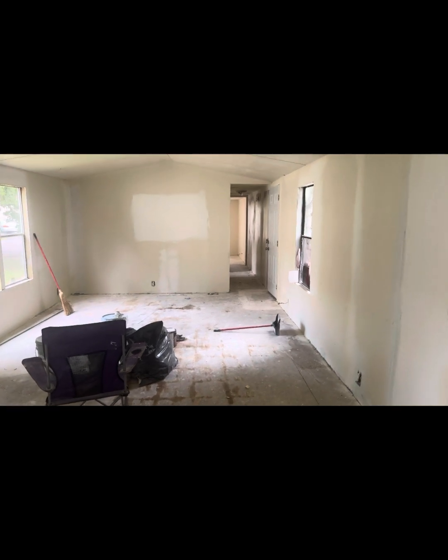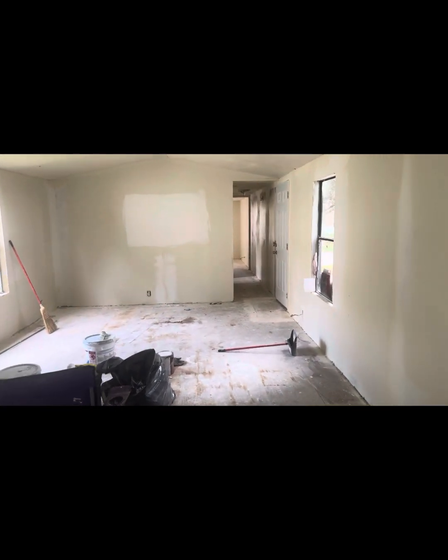So if you ever walk inside of a mobile home and it looks something similar to this right here, as long as the bones of the mobile home are good, I'm talking about the structural aspect, the floors and the roof, then I know that, okay, cool, we can actually work with this type of property right here.